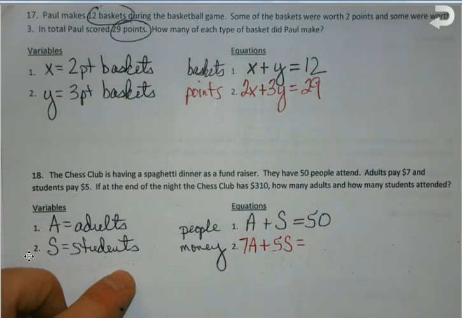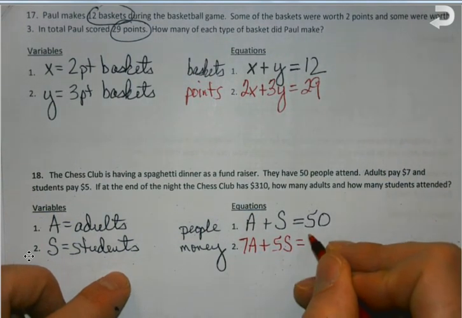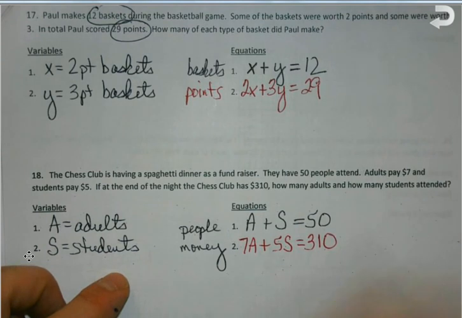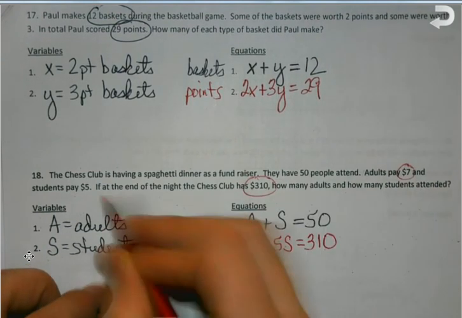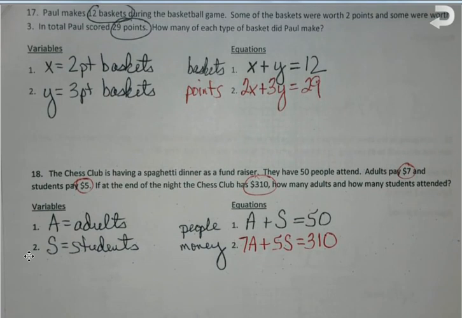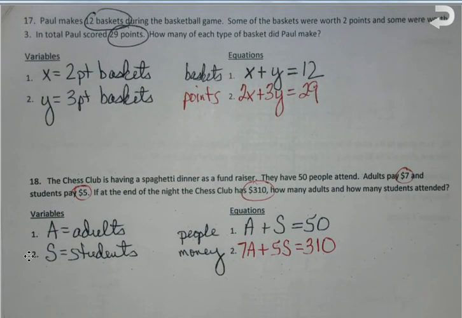And how much money did they raise? 350. Because all of my money numbers go in that second equation. And then 19 will set up real similarly. But again, this page we're just setting up. That's it. Next page, the last page, we're going to start doing some solving.